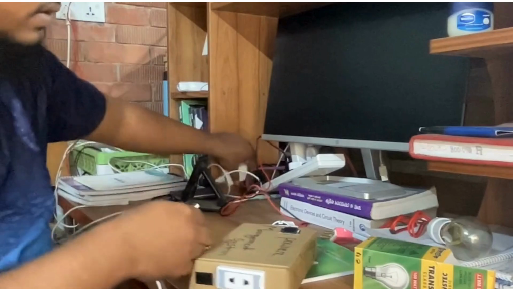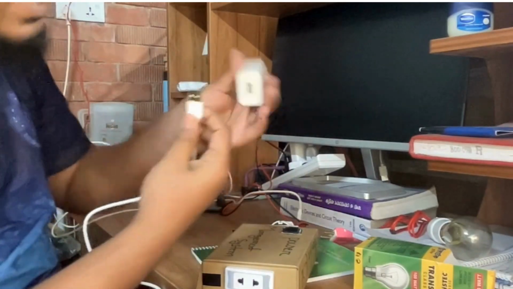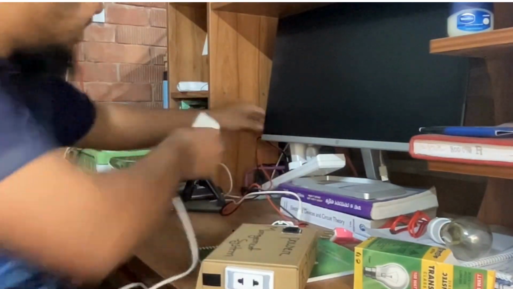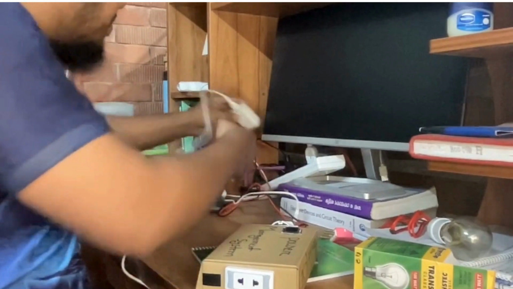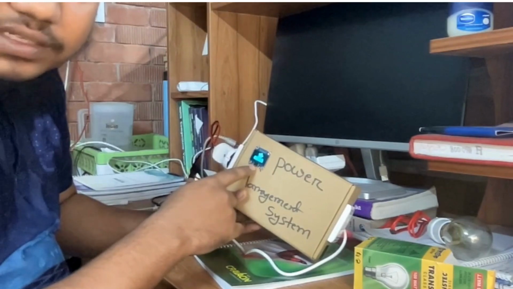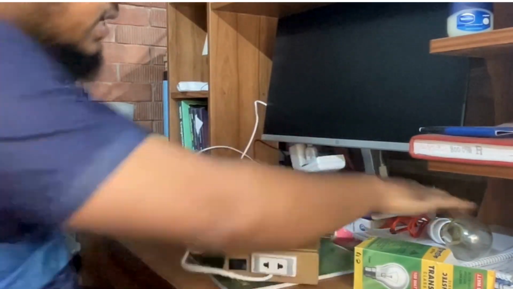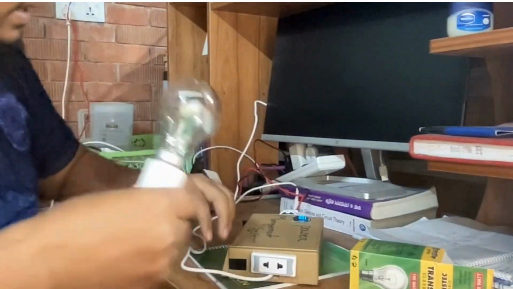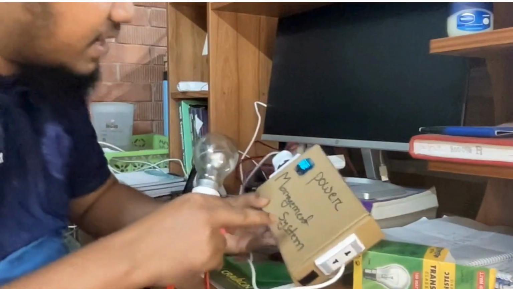And for the NodeMCU, I connect an AC charger that produces 5-volt DC, which gives the power to the NodeMCU. Now connect. Look, it is starting. Here is the load, a 100-watt bulb that I'm going to connect to the output terminal.